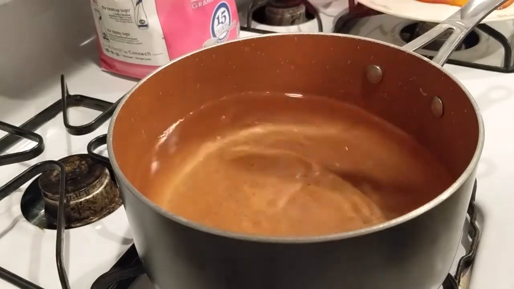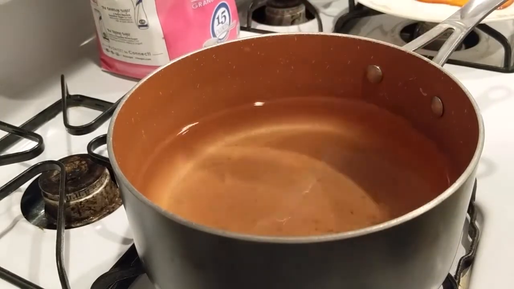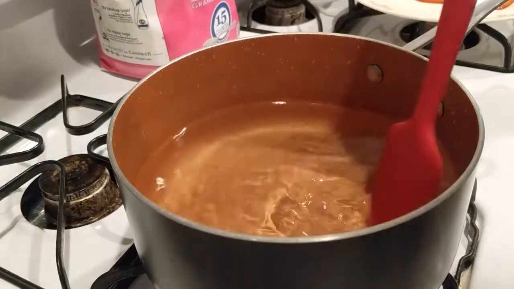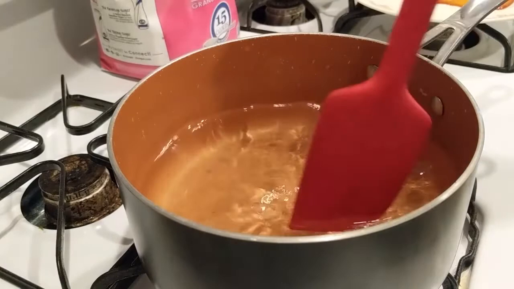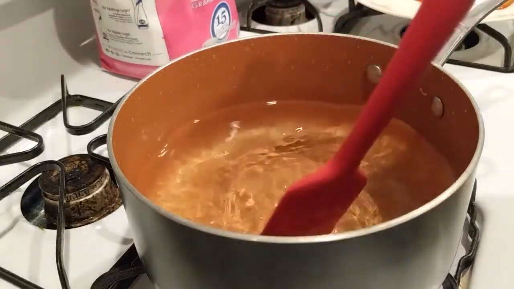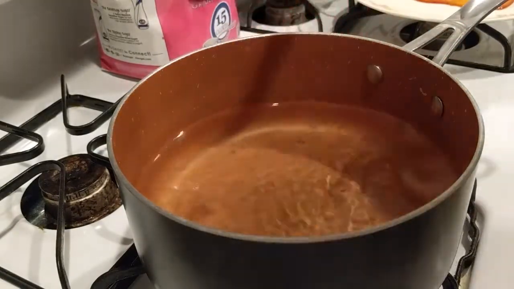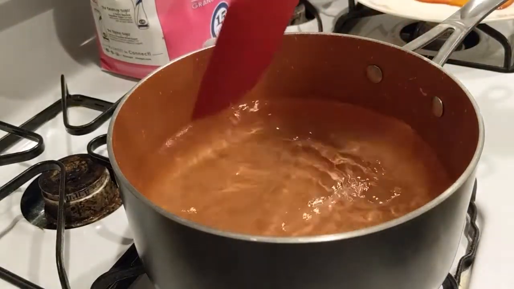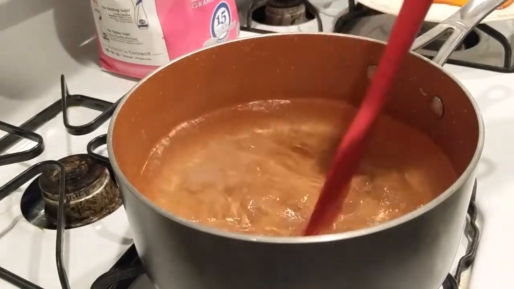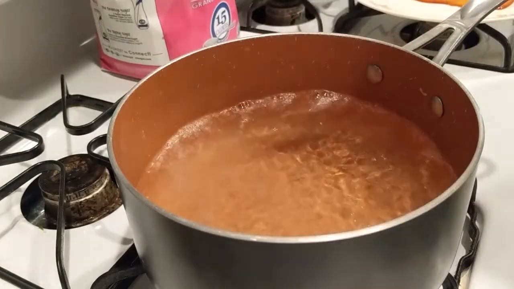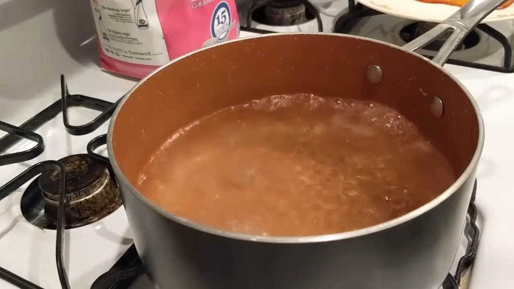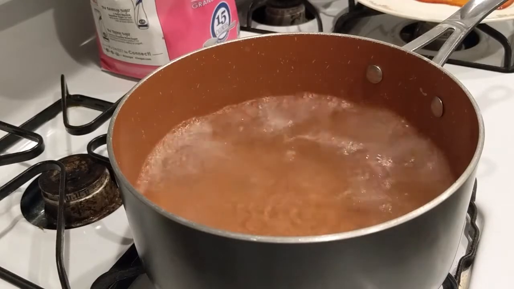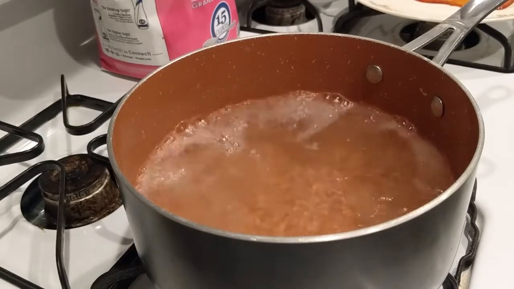And think of whether this will be higher or lower than just regular water. Think about where this might be when thinking about salt as well, salt water. All right, looks like it's all dissolved in there. We'll wait for it to come back to a roaring boil, and we will take a look at the temperature.